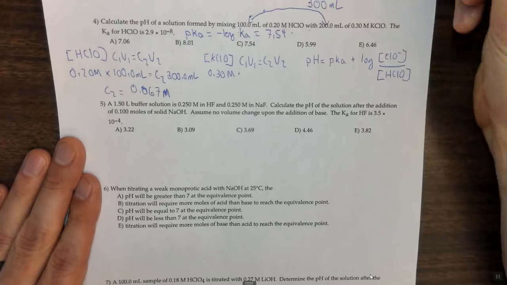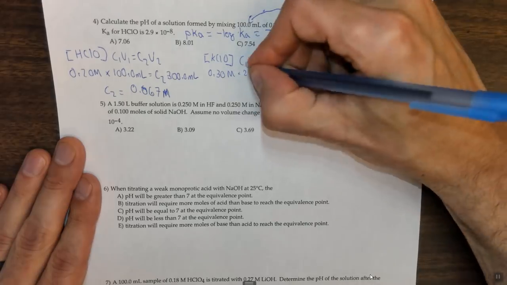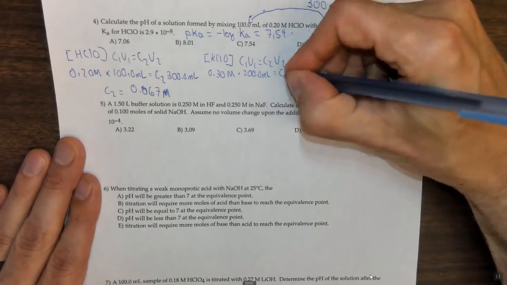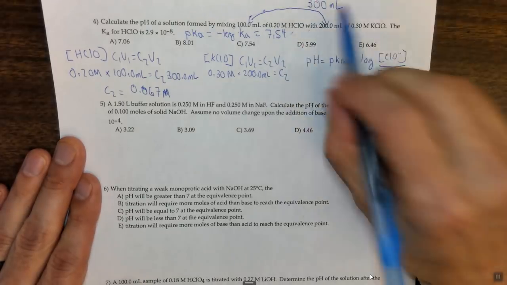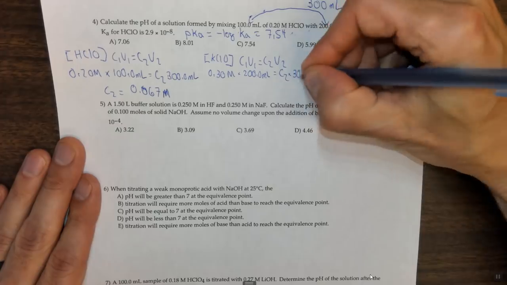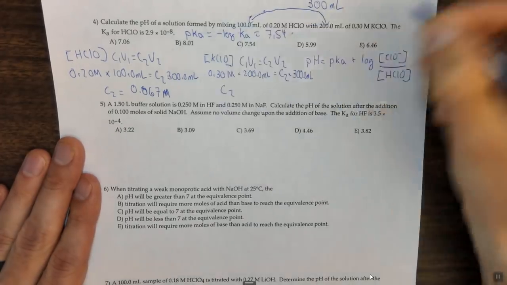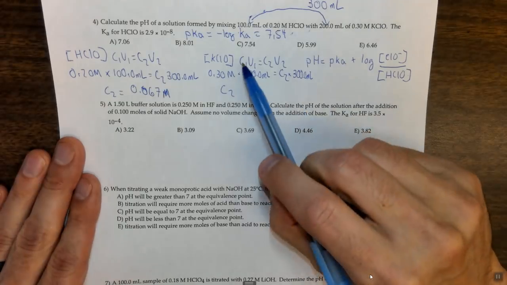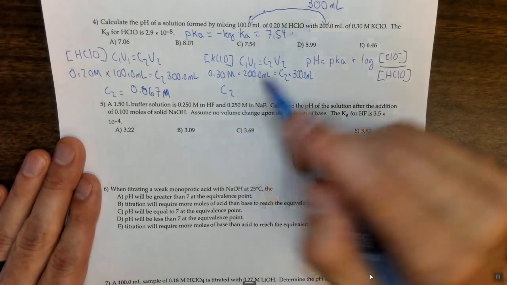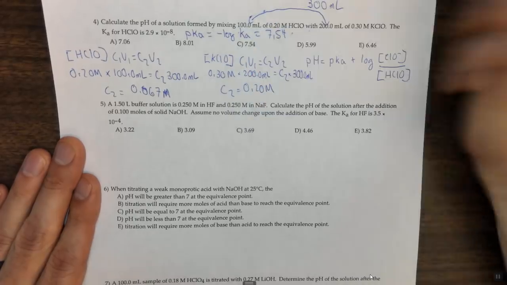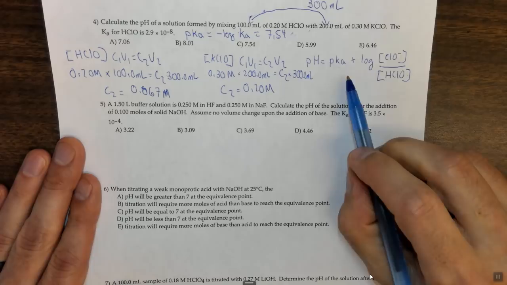The initial volume of the KClO is 200 milliliters. The final concentration, again, is the variable. And the final volume is, again, 300 milliliters. When you do that, we find the final concentration in the solution of the KClO is equal to 0.20 molar. Now we can plug in.